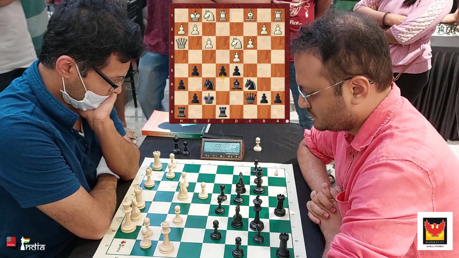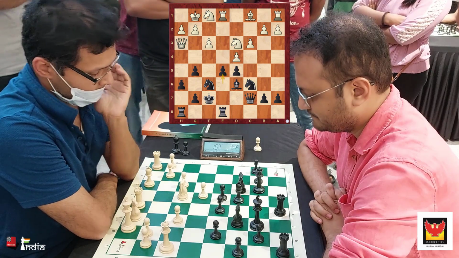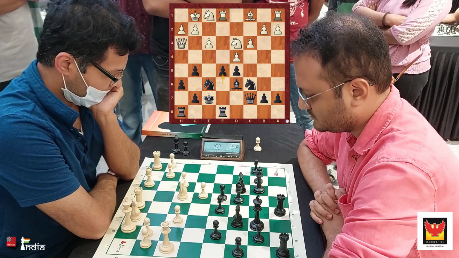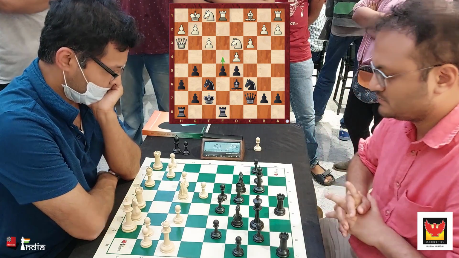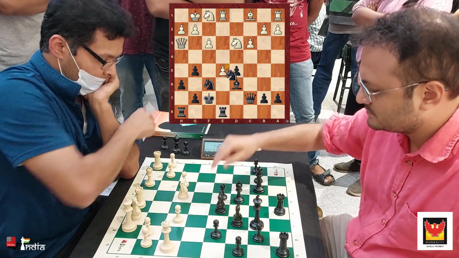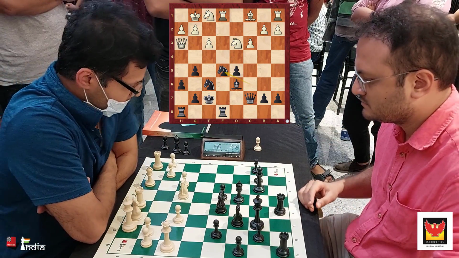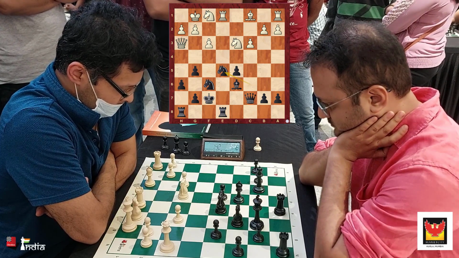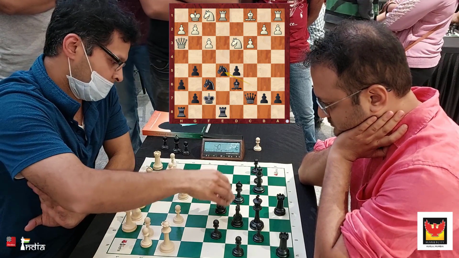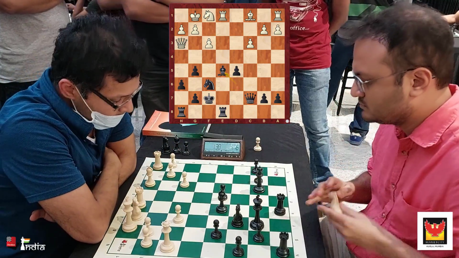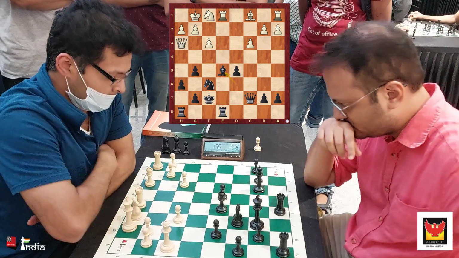Bhabhatosh, who has 45 seconds more on the clock, has to think, because if this is not taken, I might even threaten to push my pawn to e4. So he takes on e5, knight takes on e5. Now the knight on d3 is hanging, so again it must take. Knight takes d3, and now rook takes would have been a better move, but I take with the bishop. Okay, that's not a problem.